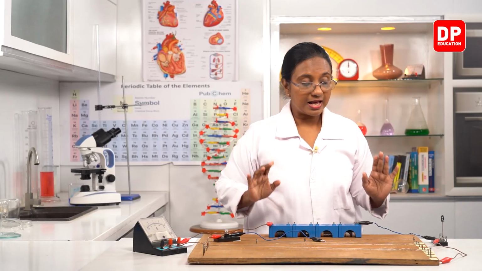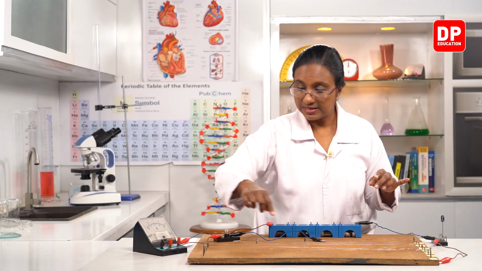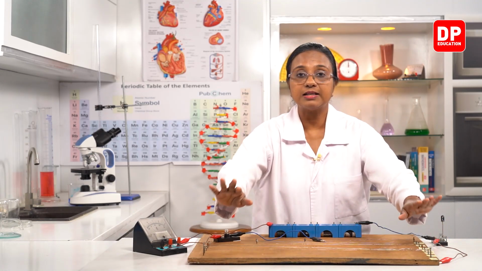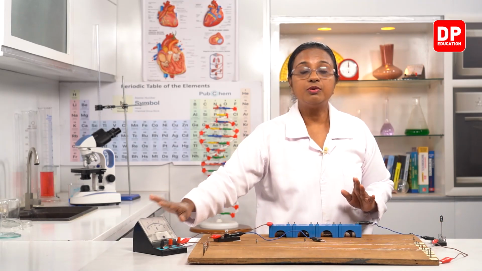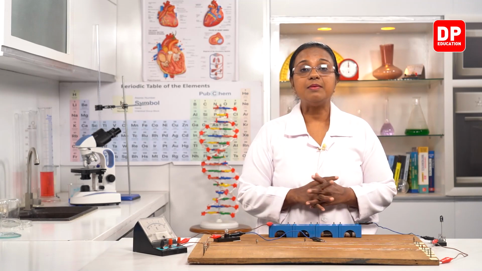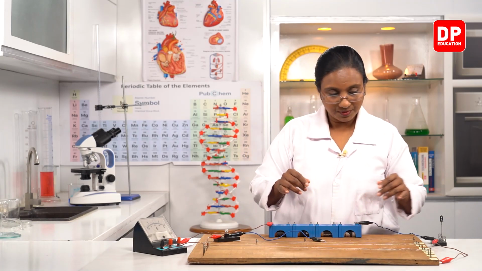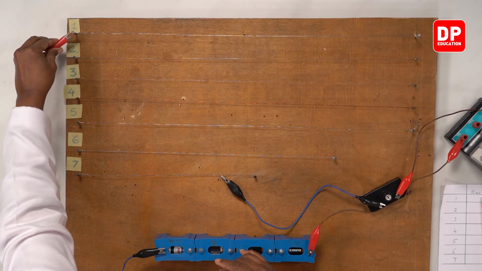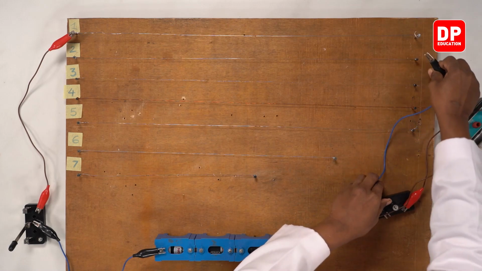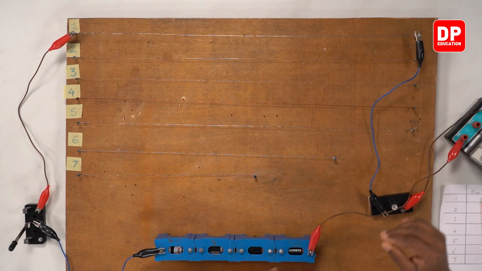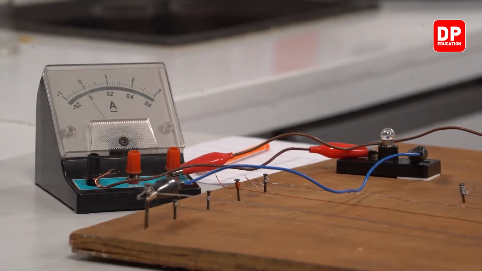So now what I'll be doing is I will connect this end to this nail and this end to that nail for one conductor. Then we'll close the switch, and at that time look at the ammeter reading and the brightness of the bulb. That is what you need to observe. So here I am going to connect this end here and this end here, and we will turn on the switch.